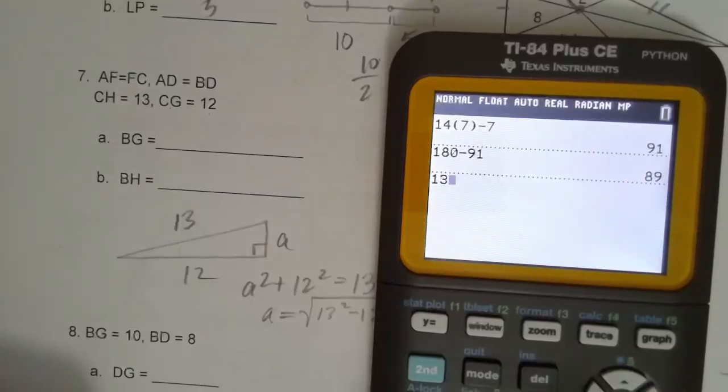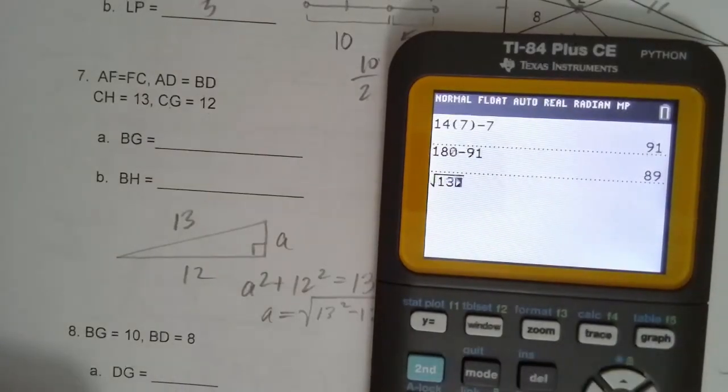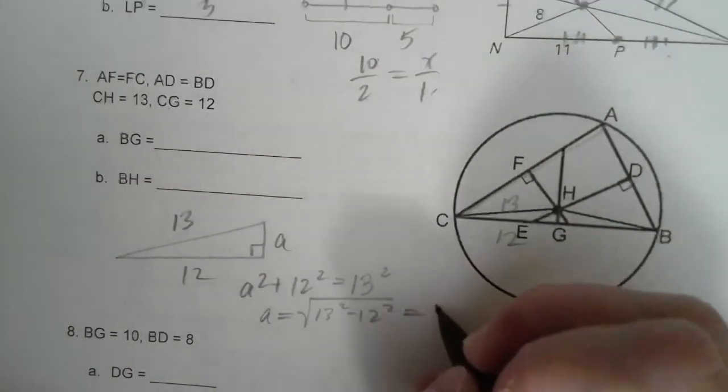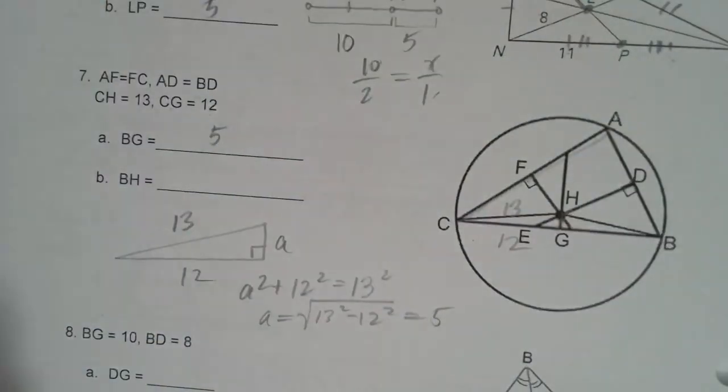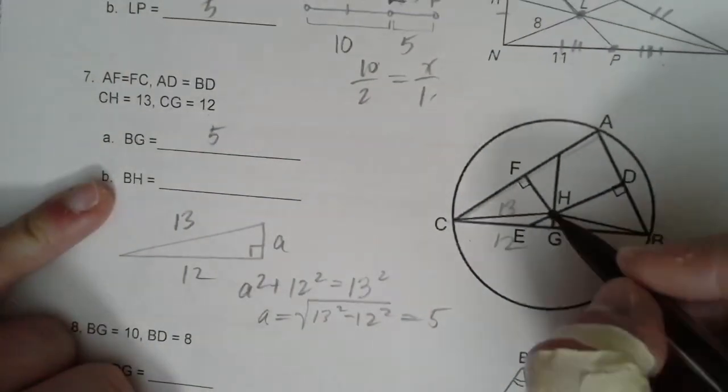which we find to be 5. Should have known that, Pythagorean triple. So we get BG is 5. Very nice. All right, and then we also want to find BH.